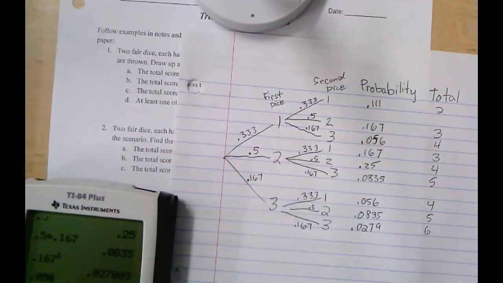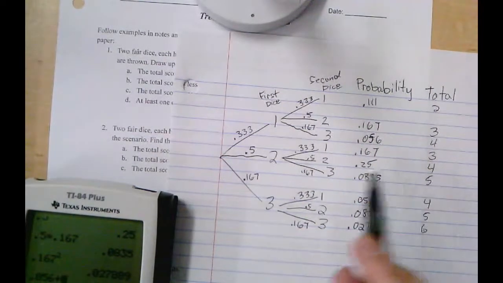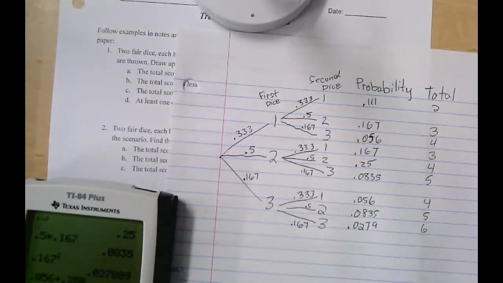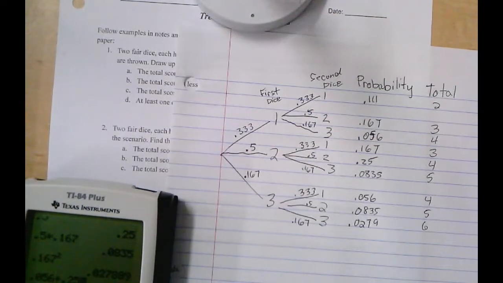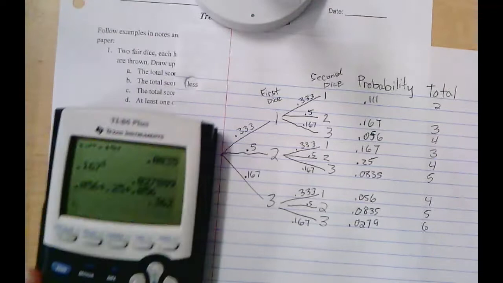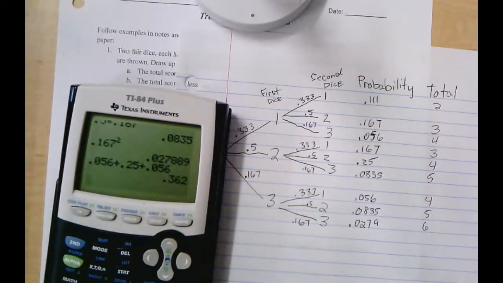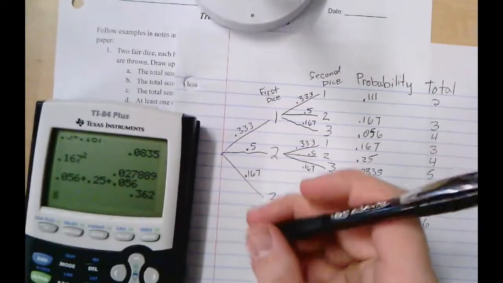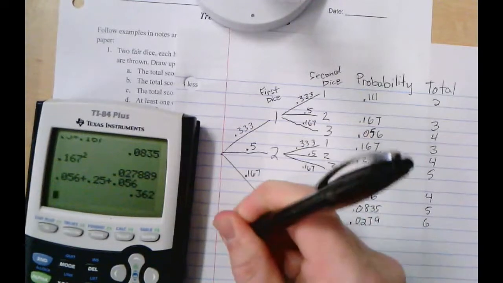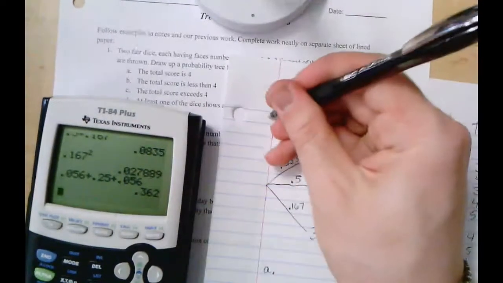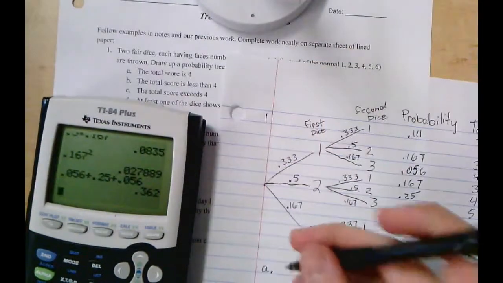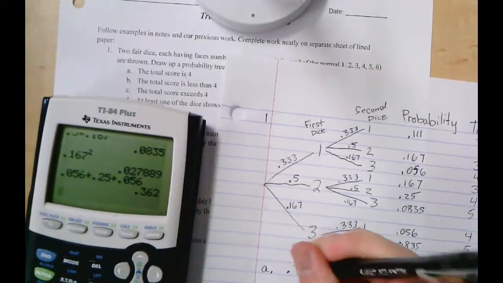I got 0.056, it's coming from right here, plus 0.25, plus 0.056. And so for A, our answer is 0.362. This is problem number 1. Label that. Part A, 0.362.